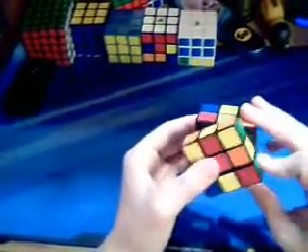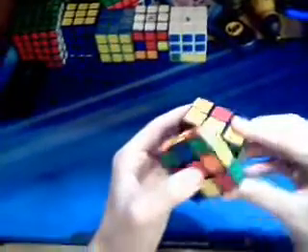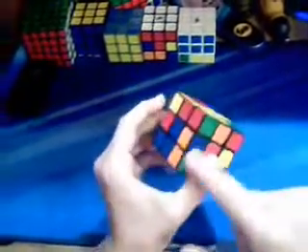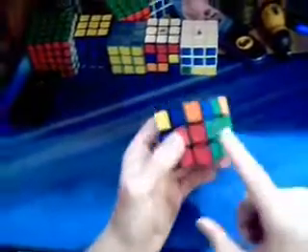That's F. Now we can use the U layer to our advantage, unhide it, because we use the empty slot, R, U, R prime, and we have it done.